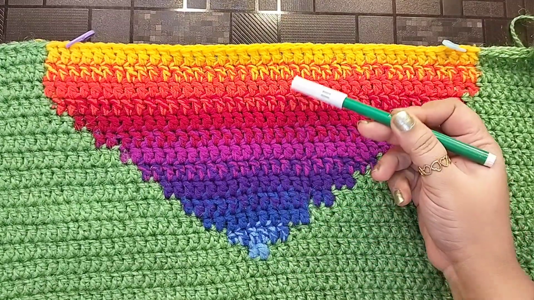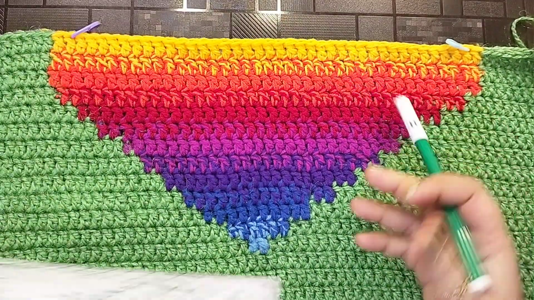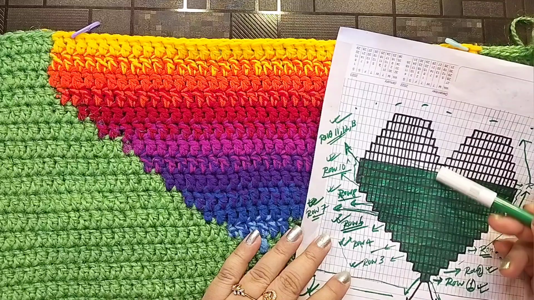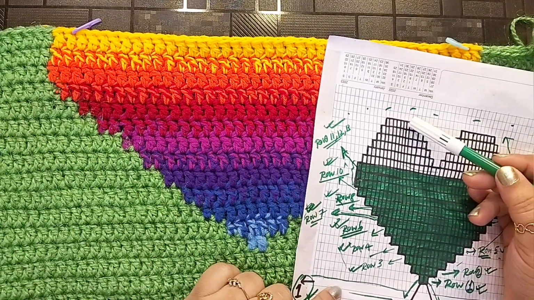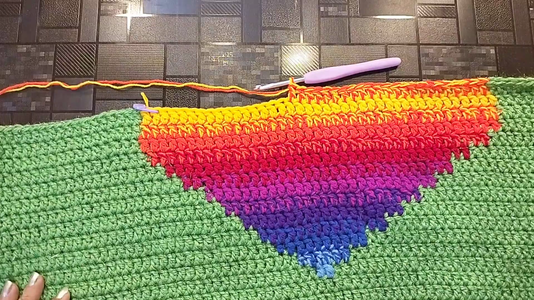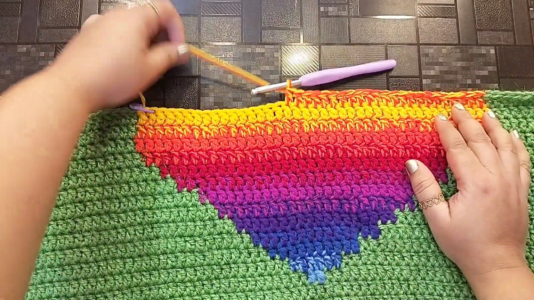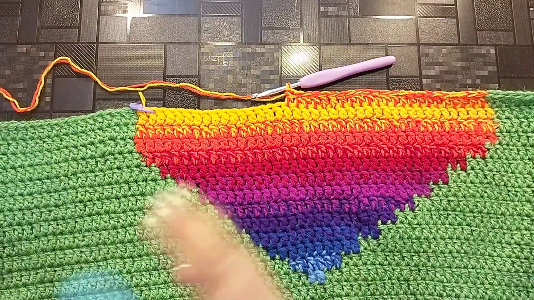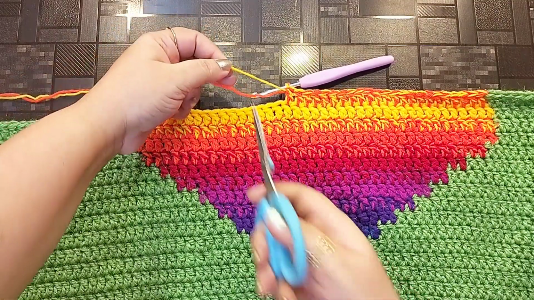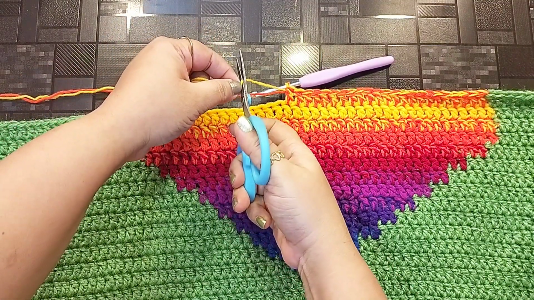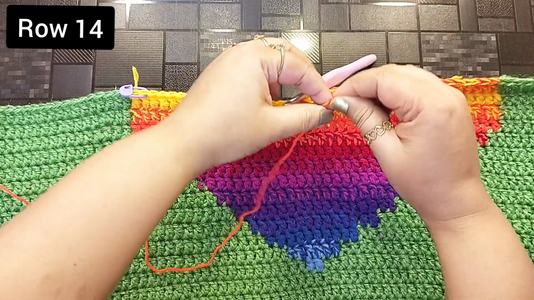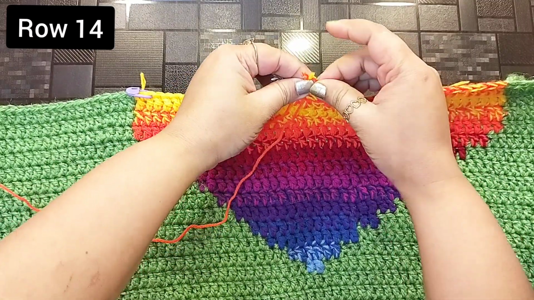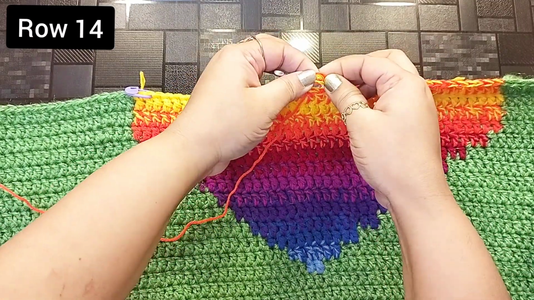From row 1 to 13 I was following the color combination theory I have explained earlier, but from row 14 onwards there will be no such rules for the color combination. I will work with random color combinations from row 14 onwards. See, I am changing a color here in the middle of the row. That's how I am going to work further for the next rows.